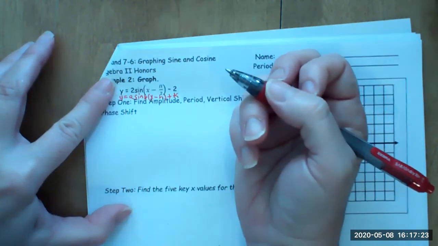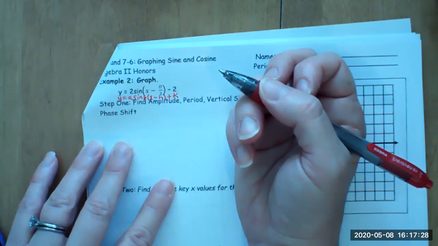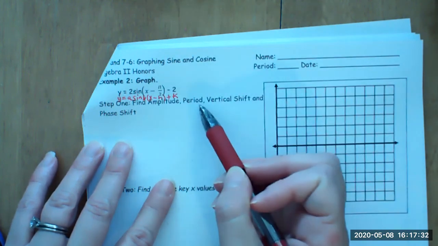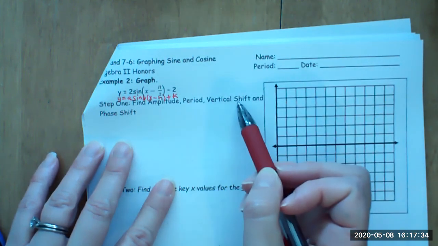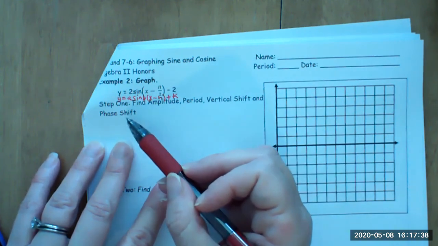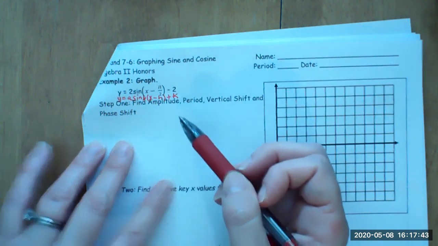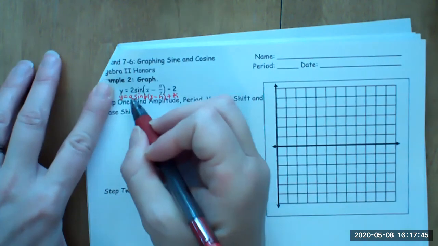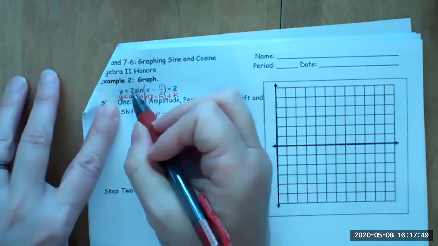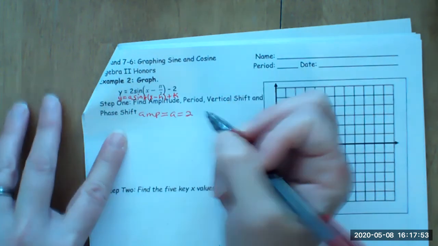So you want to look at the situation here and figure out the value of the amplitude, the period, the vertical shift, and the phase shift. In other words, the horizontal shift as well, to be able to figure out how to make the table to create the graph. Okay, so first of all, notice that the amplitude is going to equal the absolute value of a, but a is positive here, so a is equal to 2.